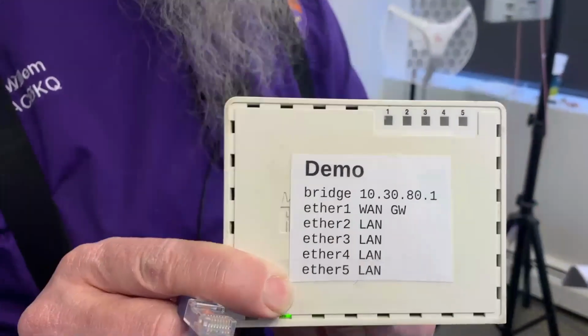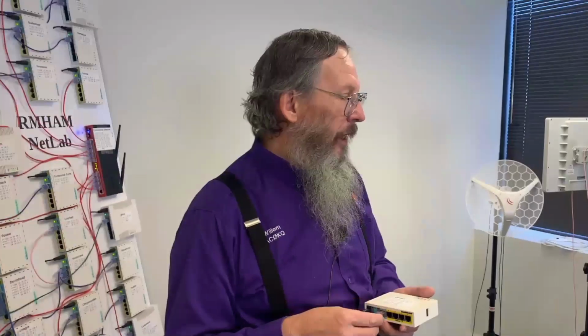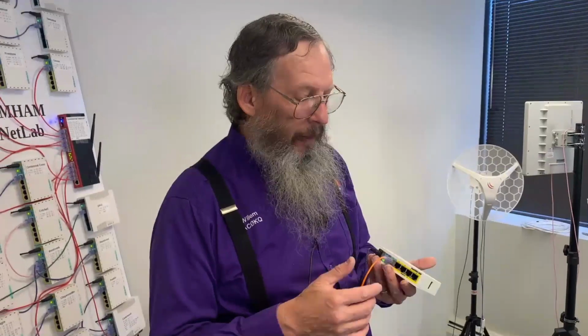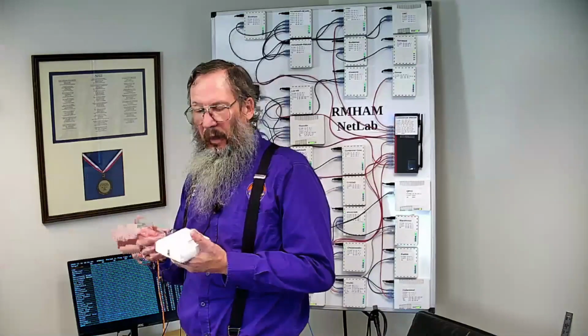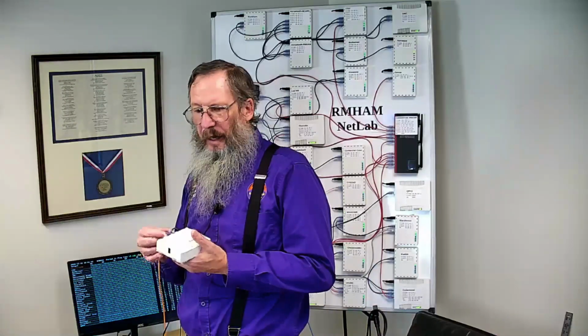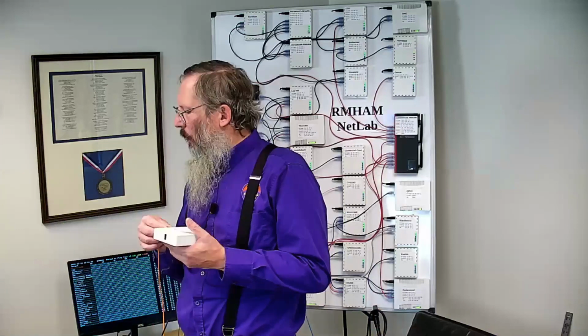And I've already configured this to that subnet, so it's the 10.30.80.0/24 subnet. And I have it configured to run DHCP on these ports so that if I were to plug my laptop into here, I would get a DHCP lease. When you say WAN, what's another word for that? Internet. Right.